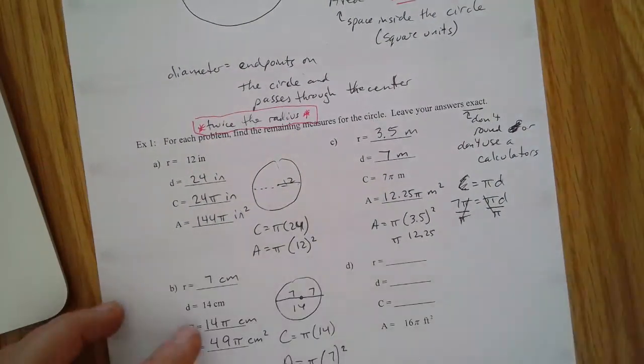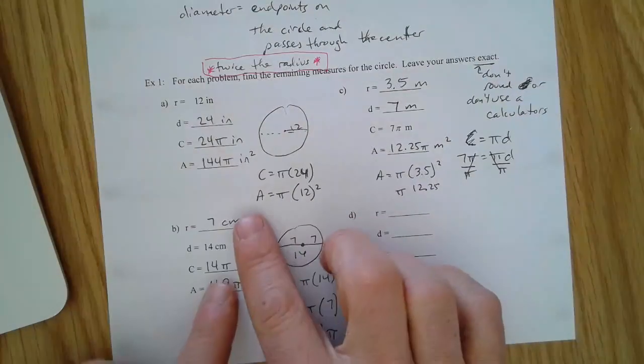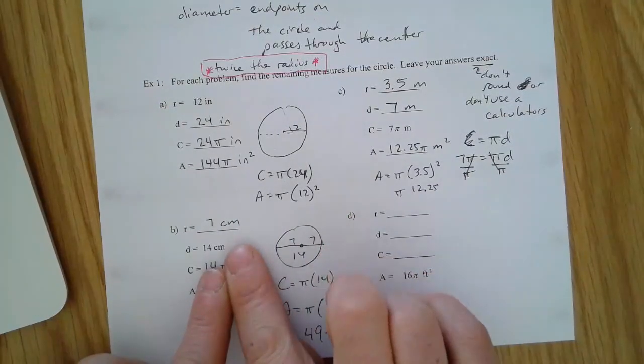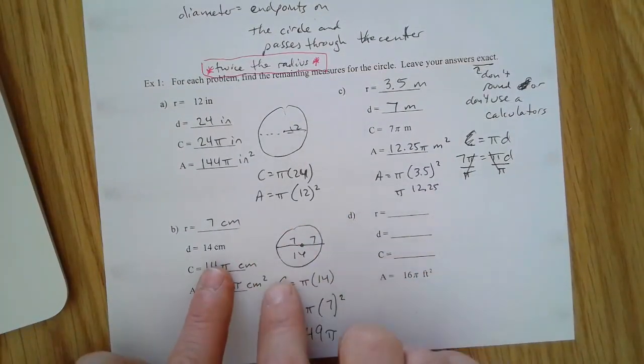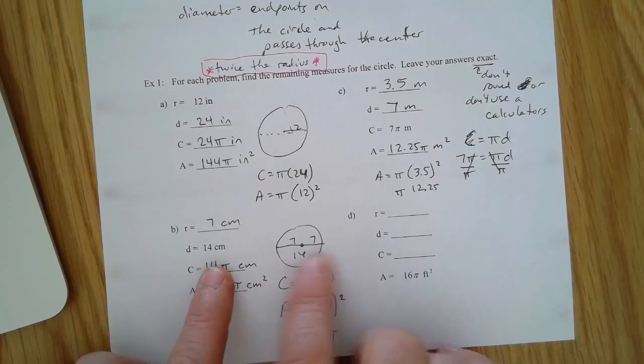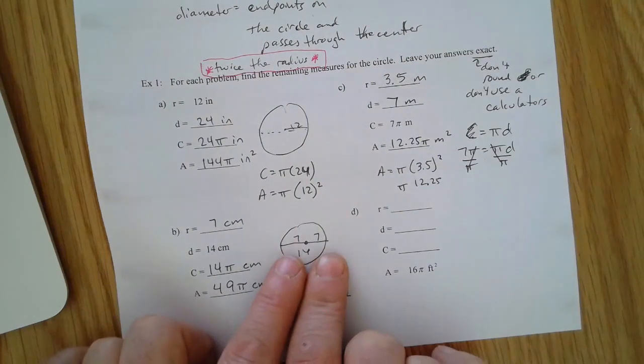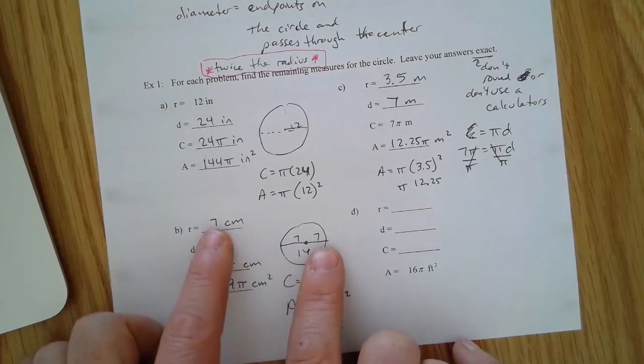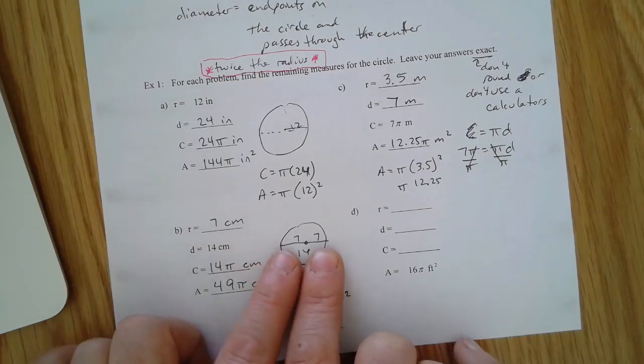Okay. In B, the diameter was given as 14 centimeters. So what did I do? I drew my circle with 14 centimeters as the diameter. Notice I put the 14 right in the middle, so it's clear it's the whole thing. Since the diameter is twice the radius, each of these pieces was 7 centimeters. So I did that next.